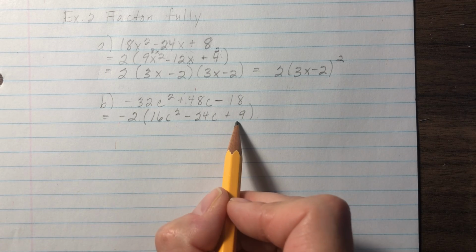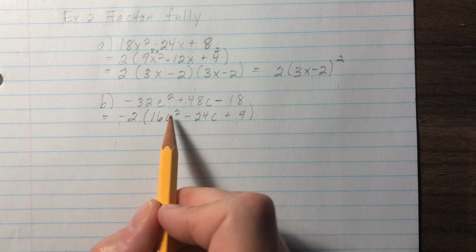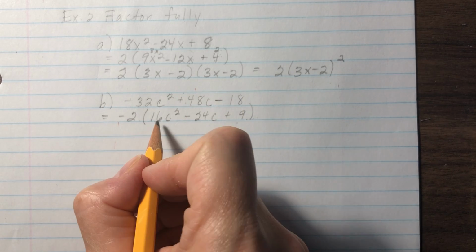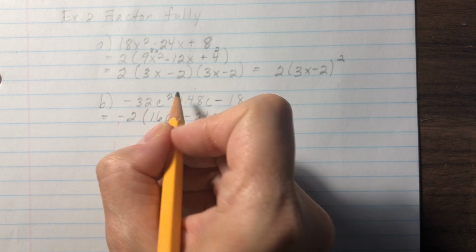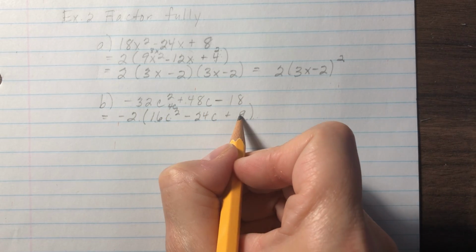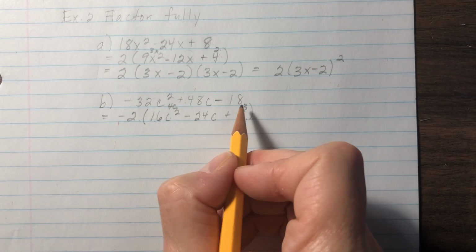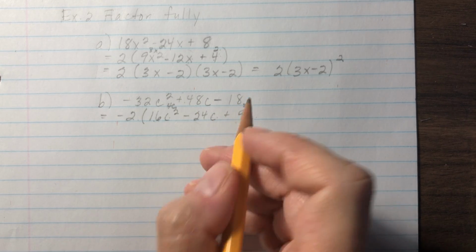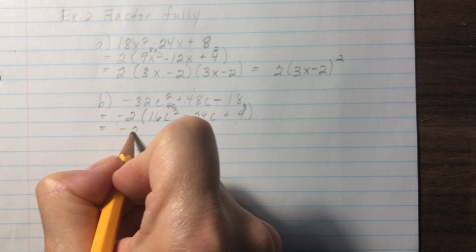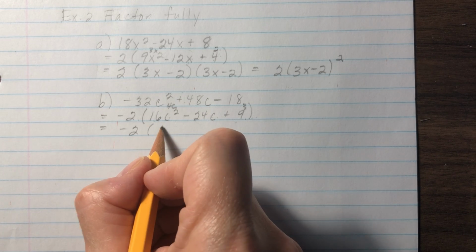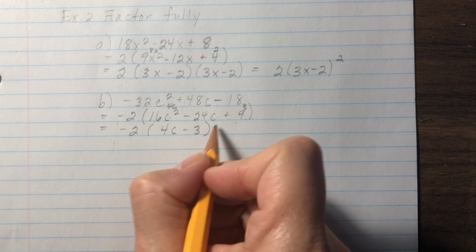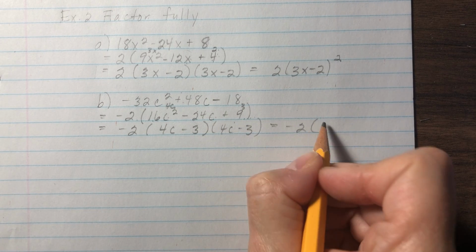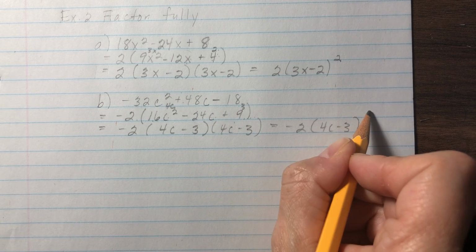Now considering the expression that's left, three terms, outside terms are perfect squares. 16c squared, when I take the square root, gives me 4c. Square root of 9 is 3. 4c times 3 is 12c. When doubled gives me 24c. So this is a perfect square trinomial. Then the factored form becomes negative 2 times 4c minus 3 times 4c minus 3, or negative 2 times 4c minus 3 squared.